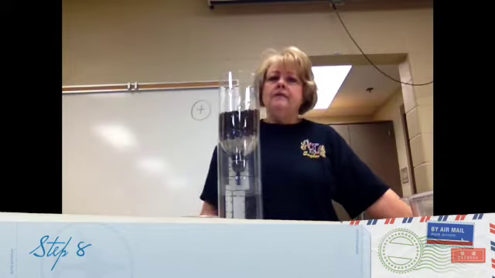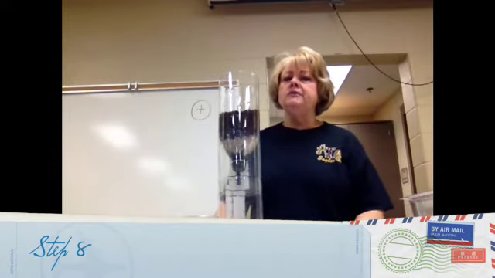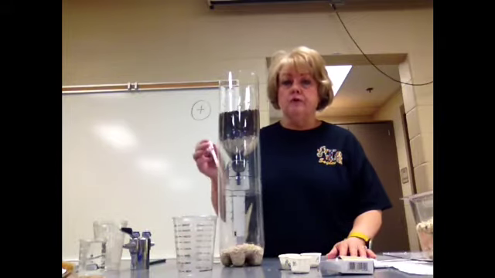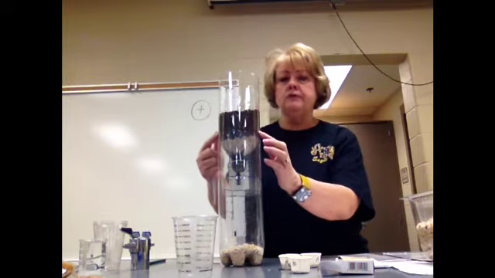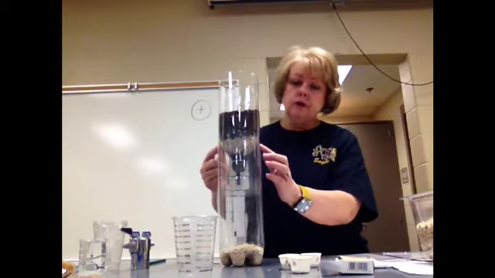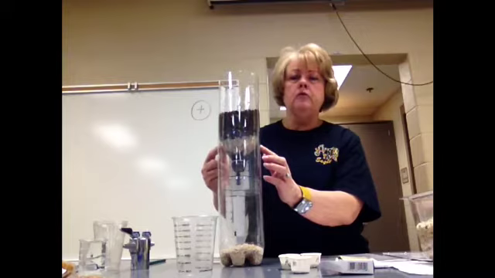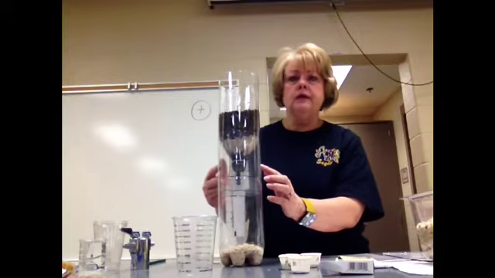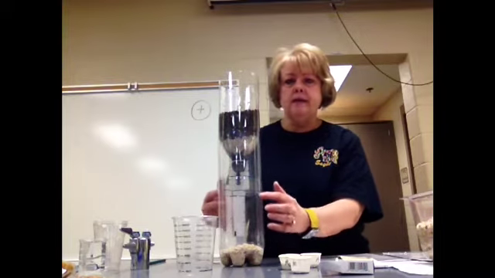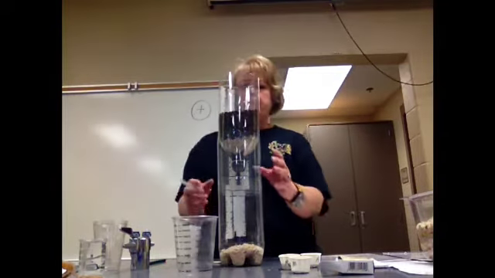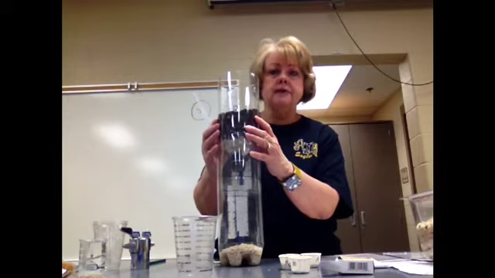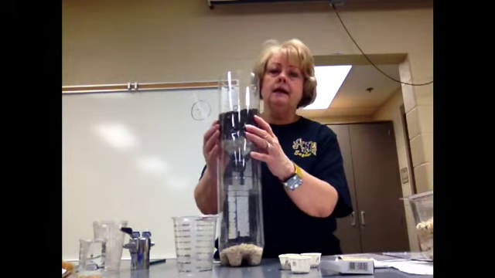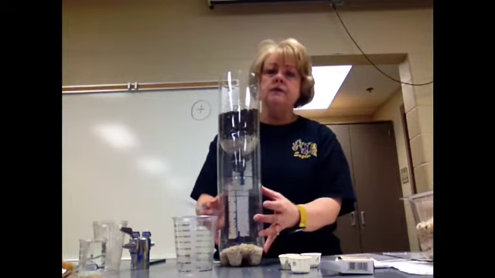Now, the thing about it is, we need to keep a count of how many dropperfuls it takes for this water to go through the soil, through the abiotic rock, and down through the filter and drop into here, into the aquarium. We want to make sure that it drops because we want to get it saturated. That's how we know it's saturated. So we're going to pretend like in our ecosystem that it's going to rain.